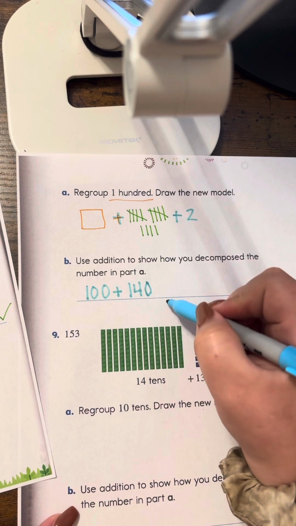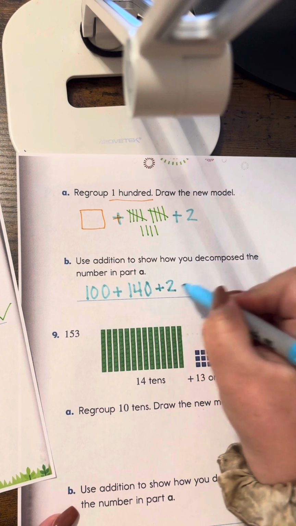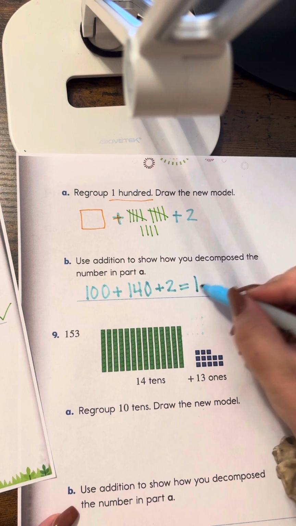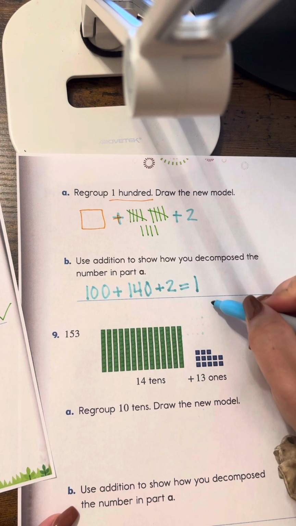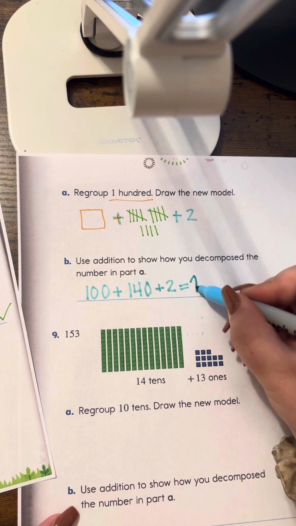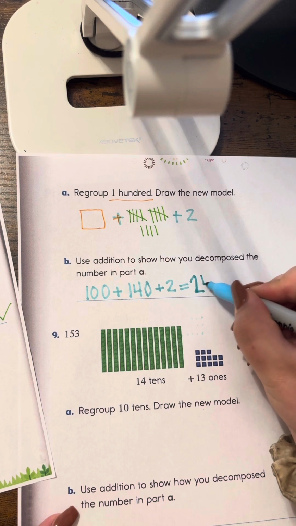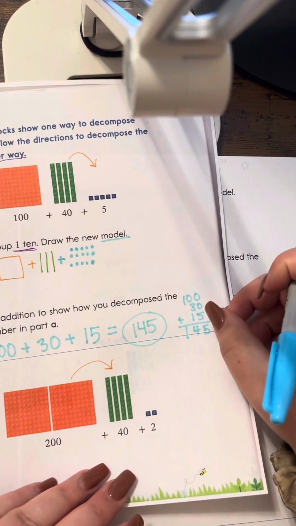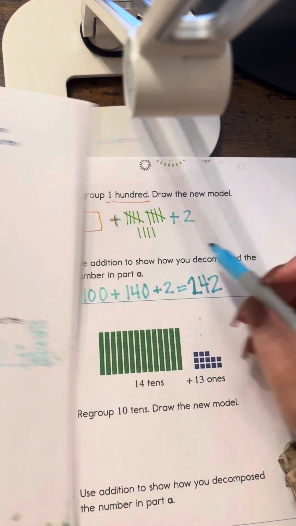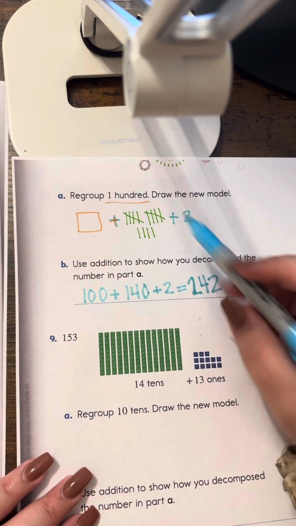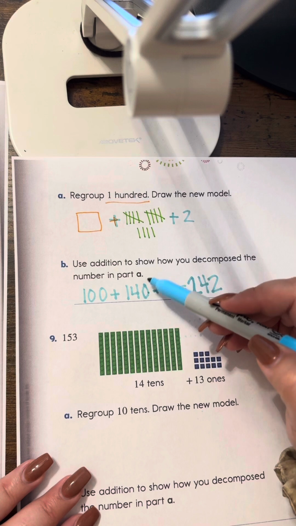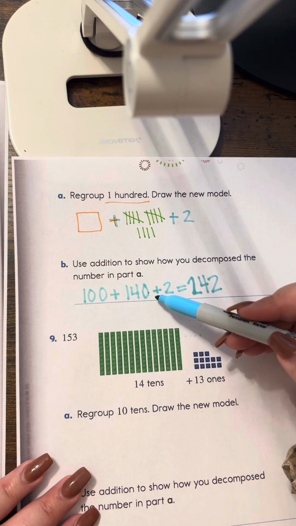So you could either write the word or that, and then plus 2 equals, not 100, we have 242. And then check and make sure, because this time we had to add this place value 0, because when you add up 14 tens, it's not just 14, it's 140.